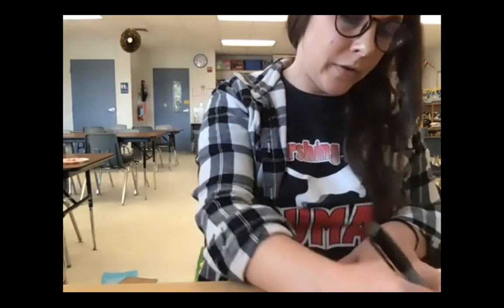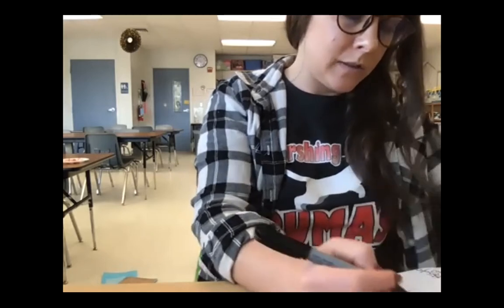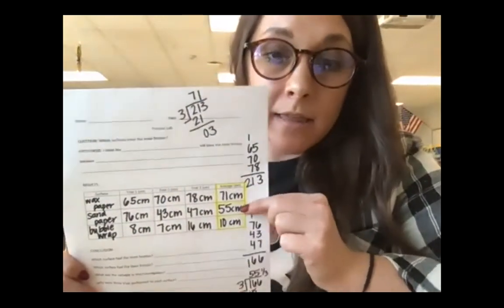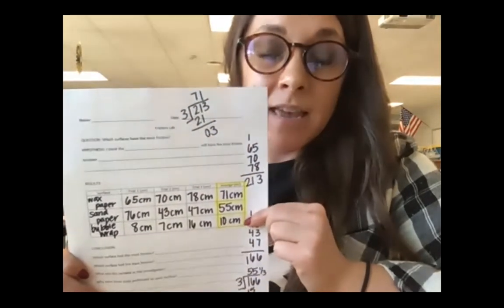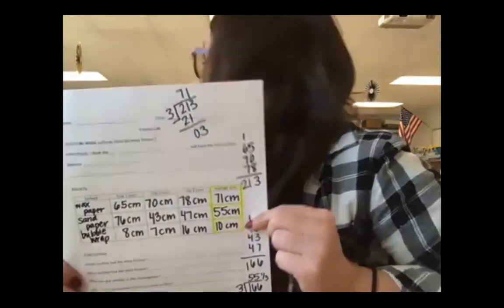10 and 1/3, we're going to round to 10 centimeters. All right, so I'm finished collecting all of my data. And the important thing that I want to look at is this last column, my average of 3 trials. So this tells us the average distance that the car traveled on the wax paper was 71 centimeters. The average distance that the car traveled on the sandpaper is 55 centimeters. The average distance that the car was able to travel on the bubble wrap is 10 centimeters.